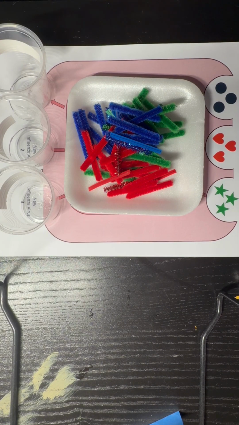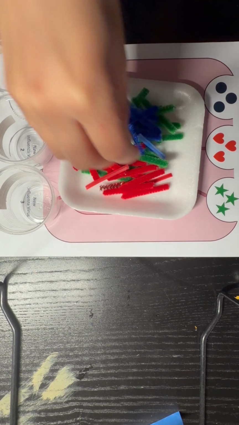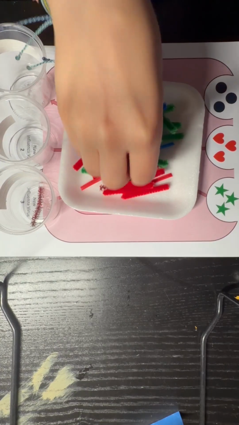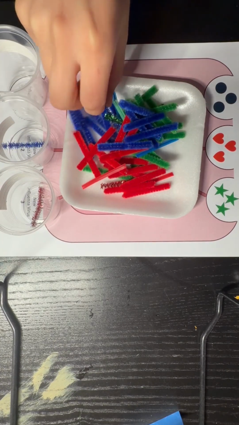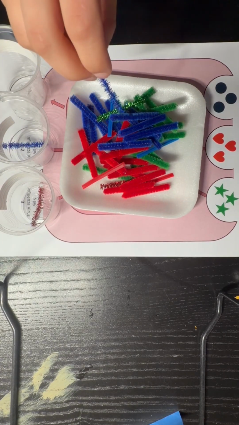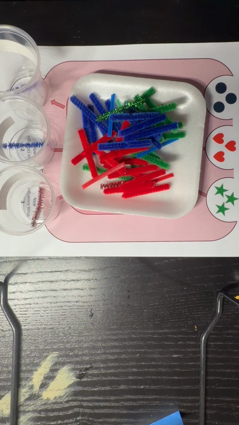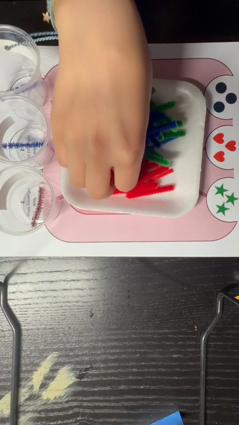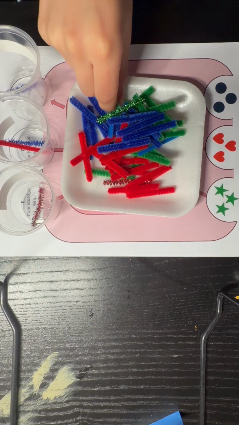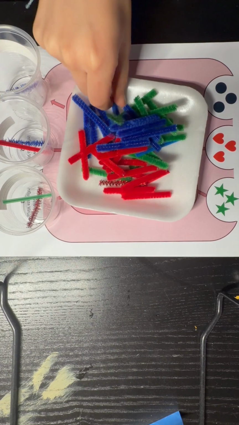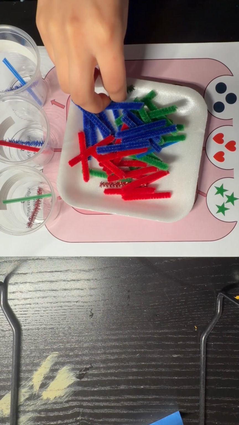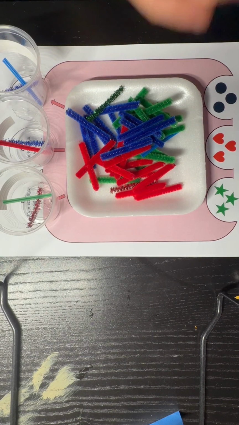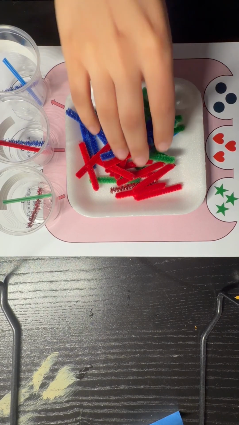So we're going to grab 1 twist tie. Well, that's 1 sparkly stem, but now we're going to grab 1 twist tie. And then we're each going to grab 6 fuzzy stems for each of the cups.